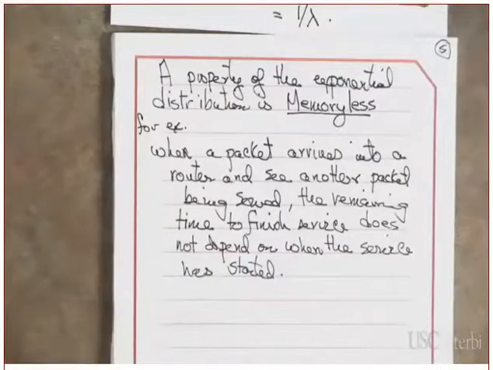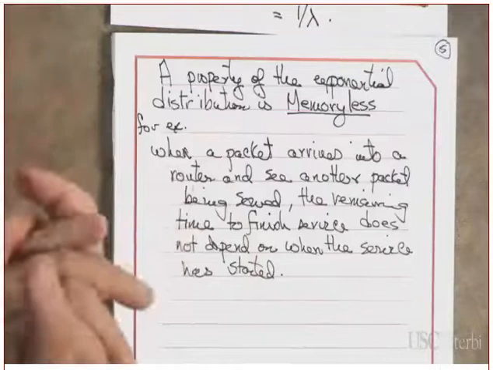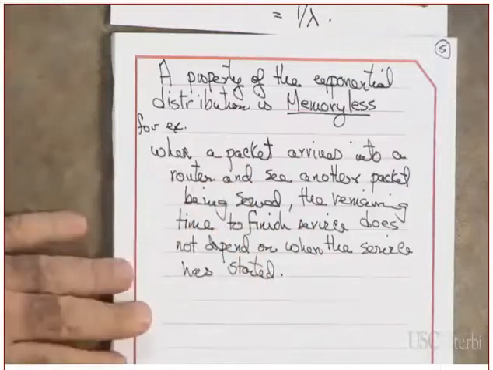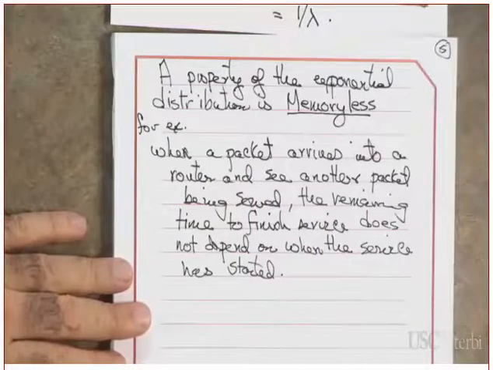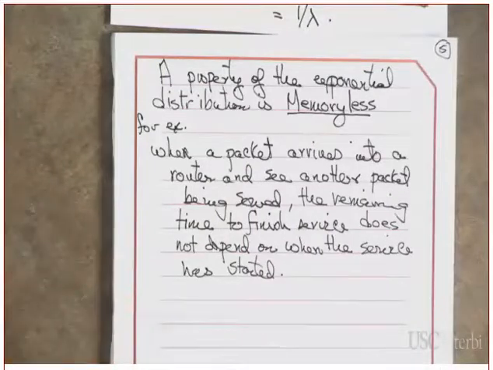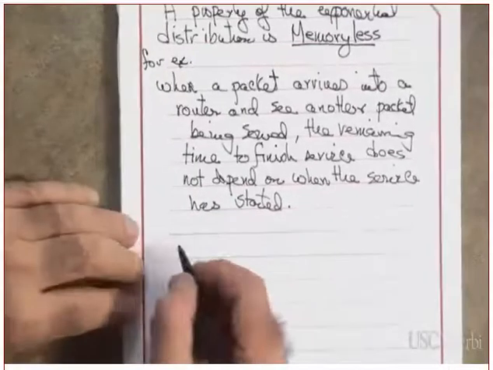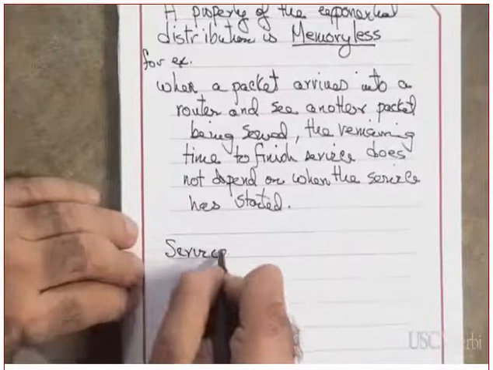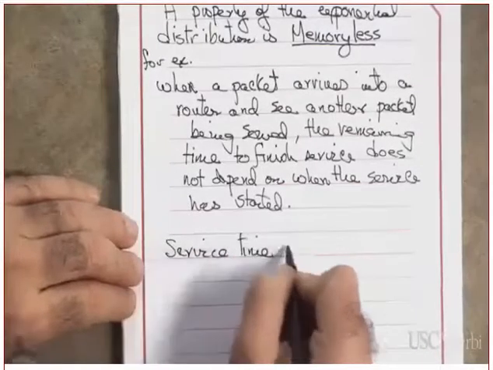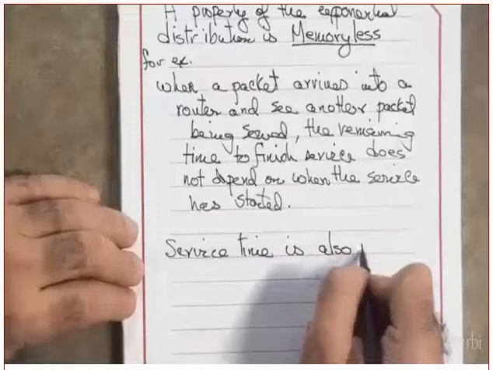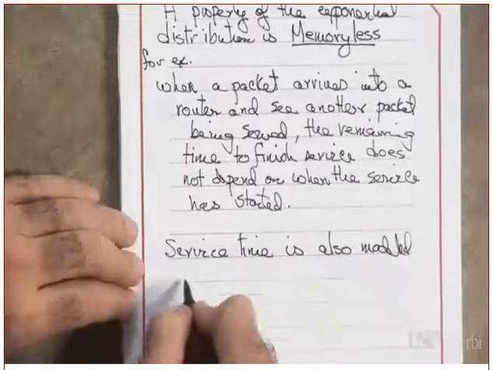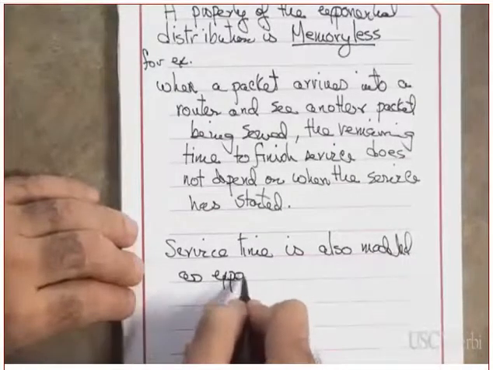When you enter a bank and you see a customer being served, the time remaining for that customer to finish service does not depend on when he started service. From the point of view of the arriving customer, the service time is still exponential. Clear? That's memoryless. It does not remember when it started. The service process, service time, is also modeled as exponential, again, most of the time.